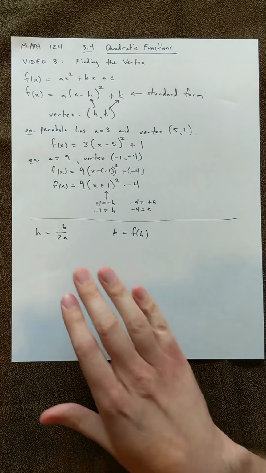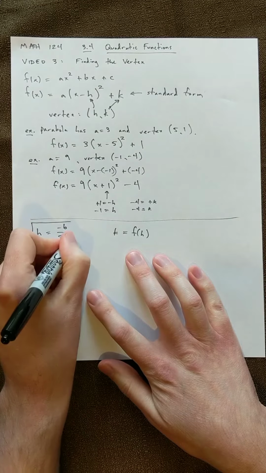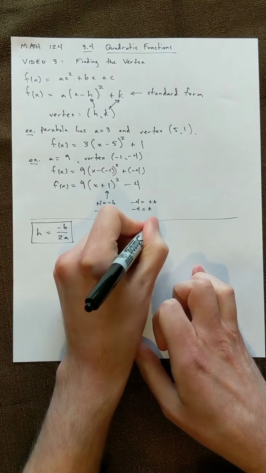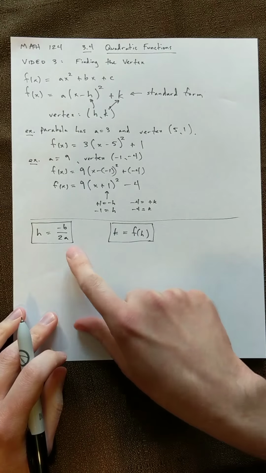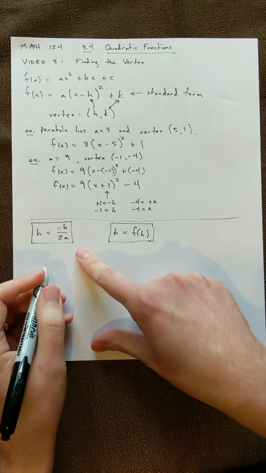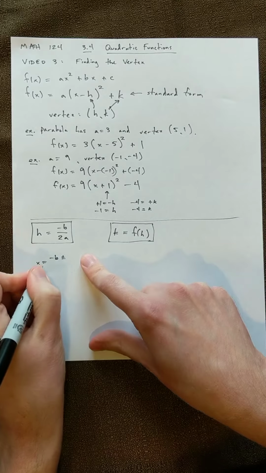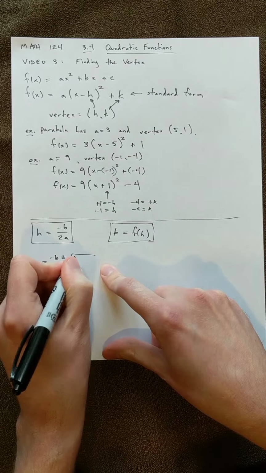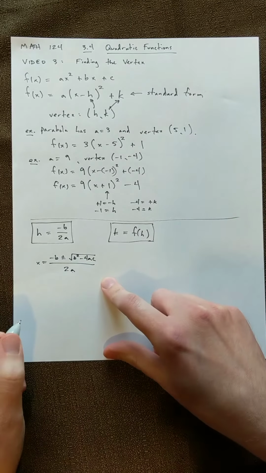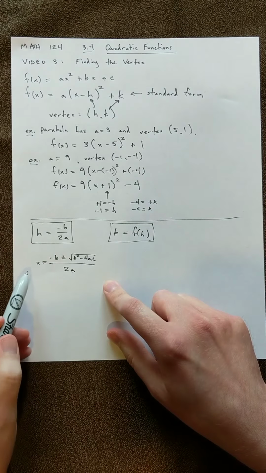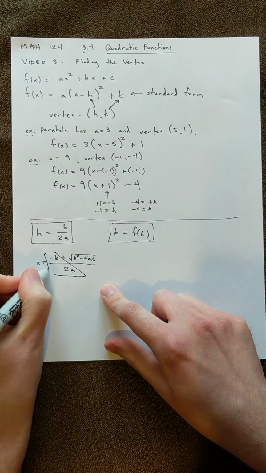Okay, so at first glance, it looks like, oh man, we have two more formulas we're going to have to memorize. But at second glance, it's not that terrible. It's not like a new complicated thing to memorize, because this is actually something we've seen before in some sense. If you think all the way back to quadratic formula, it was -b plus or minus square root b squared minus 4ac all divided by 2a. And what we're saying is that the vertex is basically going to be the same formula, only we don't need the radical.